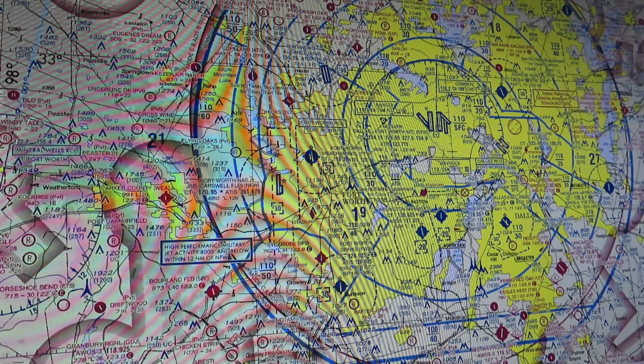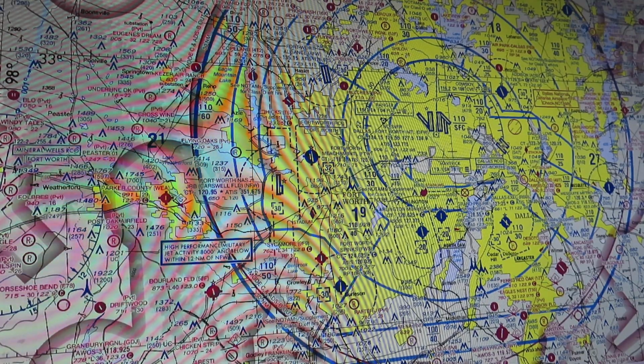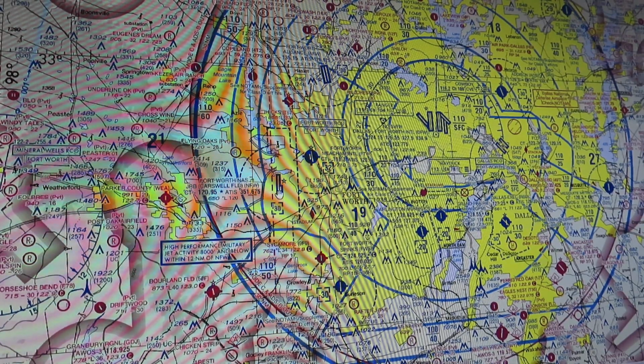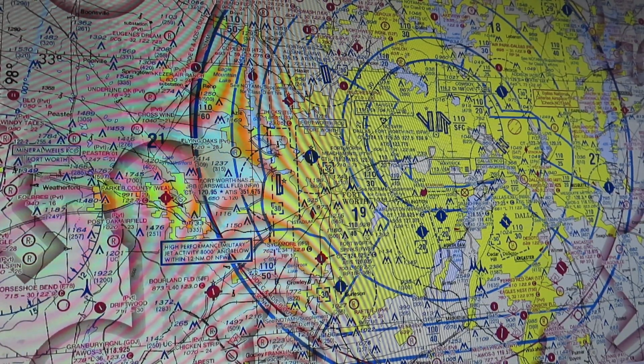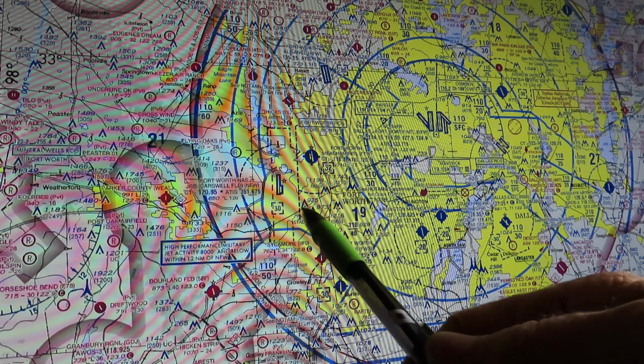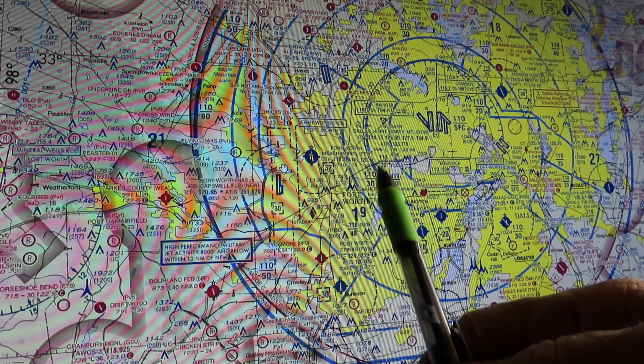I've pulled up the sectional chart for the Dallas-Fort Worth area, and you can see it's pretty busy. What I'm going to do today is there's a small reservoir that I've flown. It's in one of my videos, Marine Creek Reservoir, and I'll zoom in on it, but it happens to be right here.